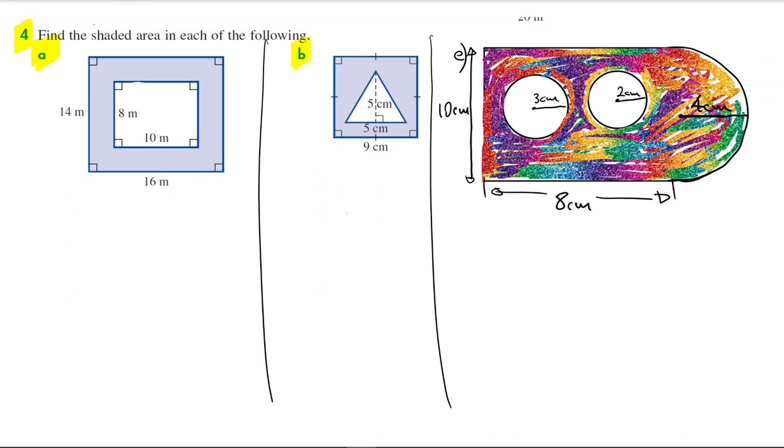Forward. All right, the formula that you need there is the area of a rectangle, and that you all should know by now is length times the width. So now the question is saying find the shaded area in each of the following. That shaded area is that one there.